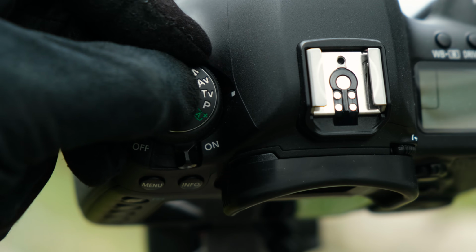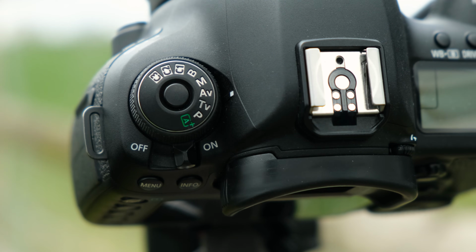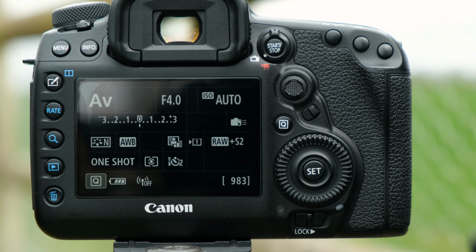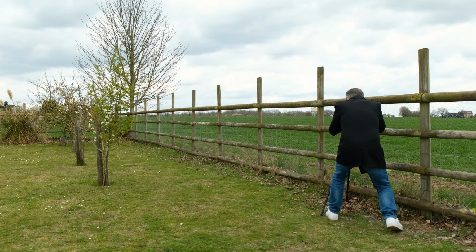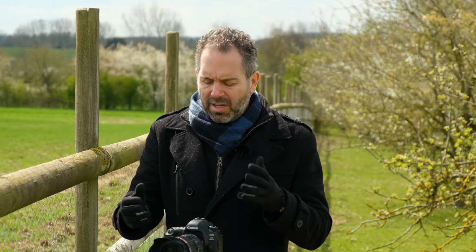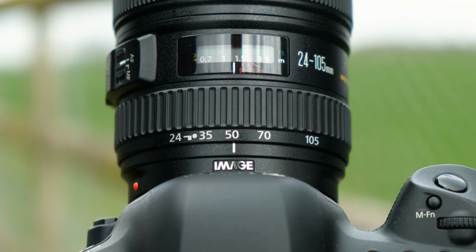That is AV on a Canon or A on a Nikon and other cameras. Then put your ISO onto auto and make sure that you're outside, obviously, and it's daytime, so you've got plenty of light. And the next thing that you need to do is zoom your camera lens into around 50mm of focal length. It doesn't have to be accurate. Anywhere between 35 and 50mm of focal length will do the job.